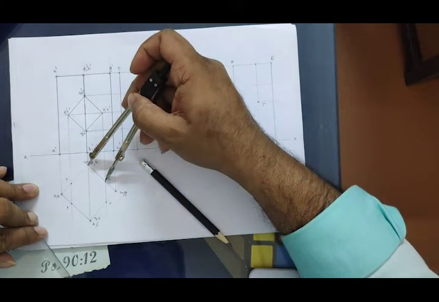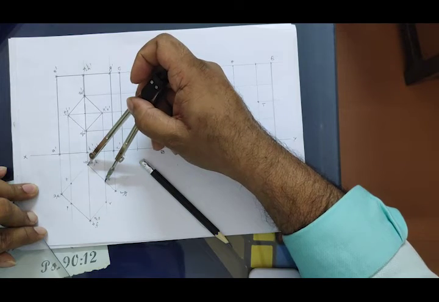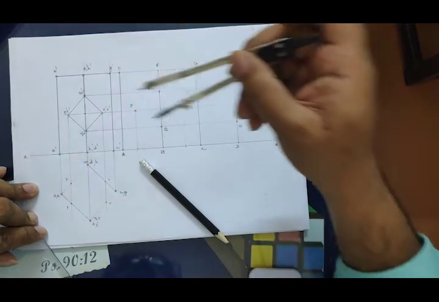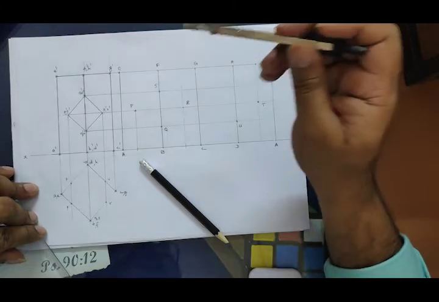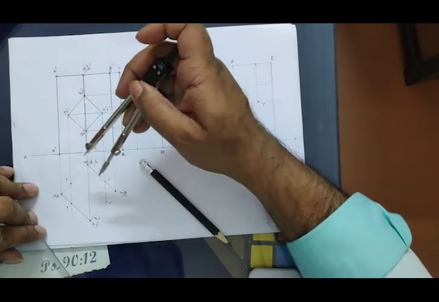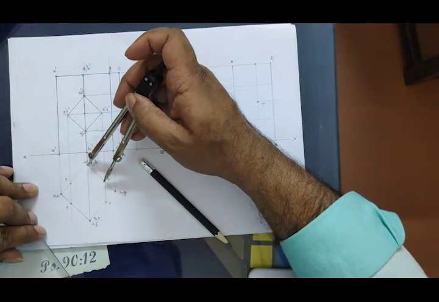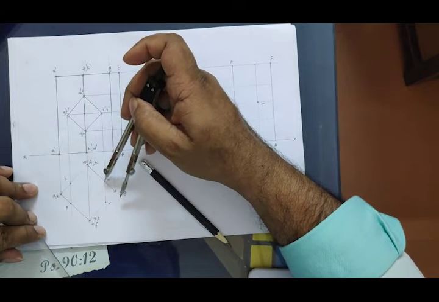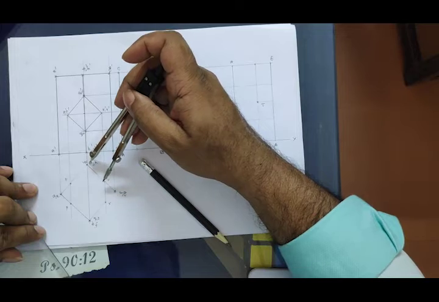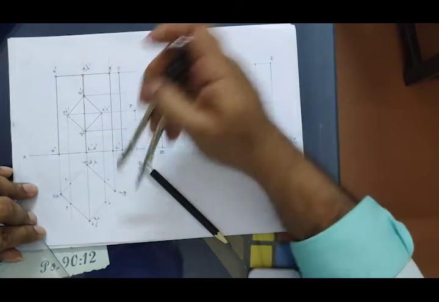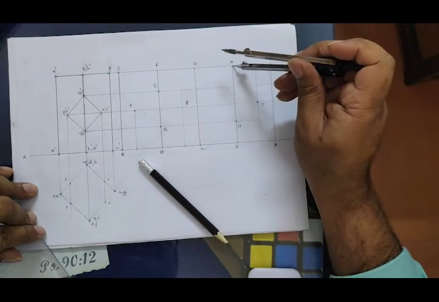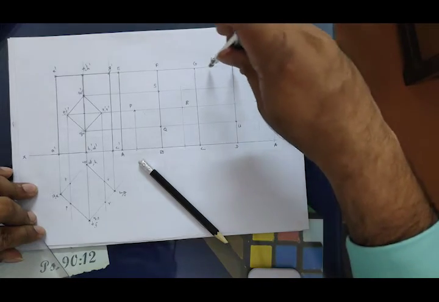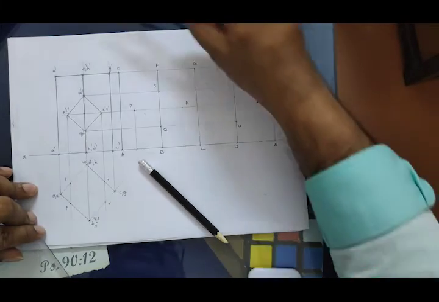Point H towards point G. Take that distance. This is point V. Point V is located this much distance away from point H towards G. H towards G. Take that distance and mark it here.